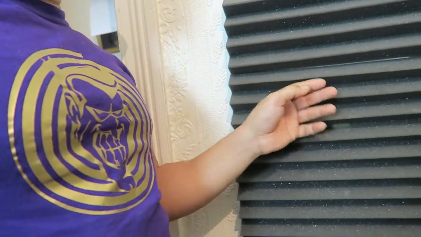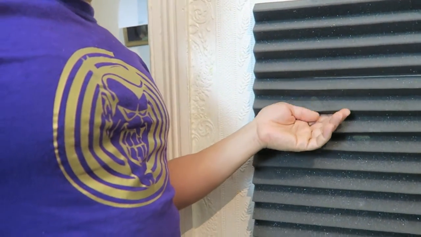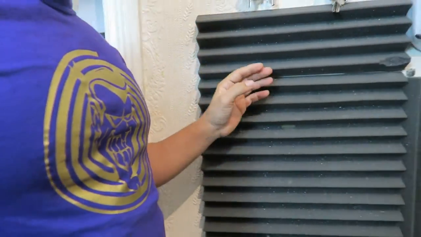Yes, Massive and crew, today's video is about room acoustic tips to help with your sound. Basically over here, as you can see, I've got acoustic tiles which I bought from eBay. They're about 40 quid for a load of these. These are pretty handy, and I also used a piece of software called Room EQ Wizard.